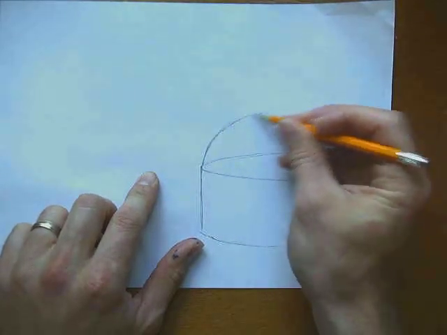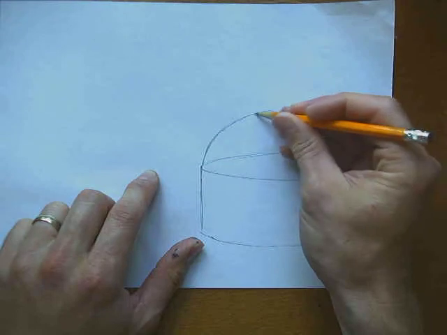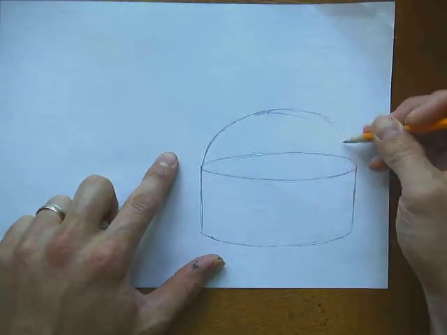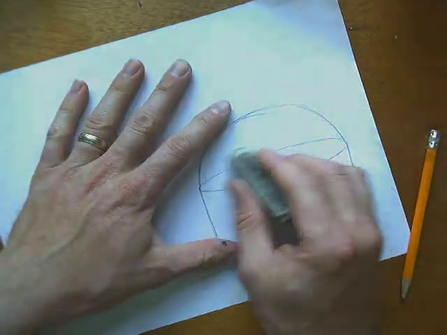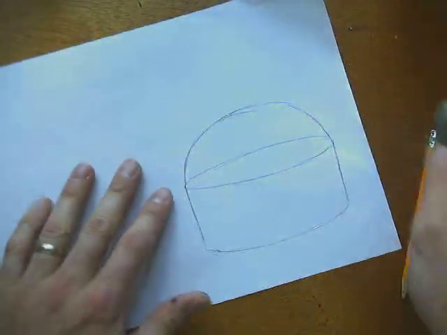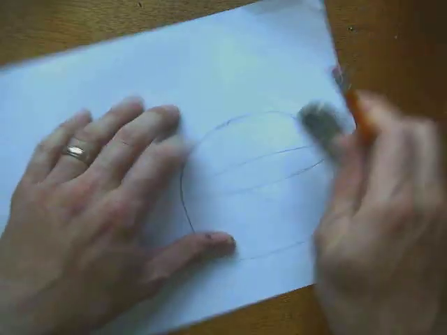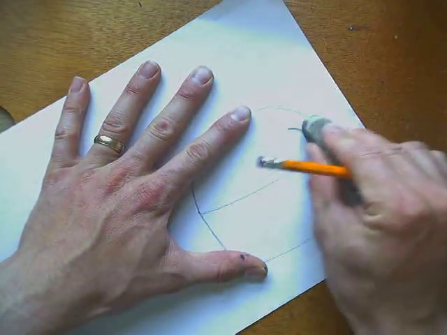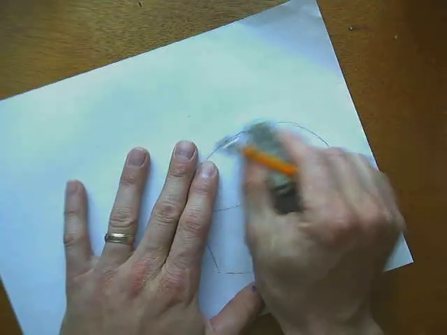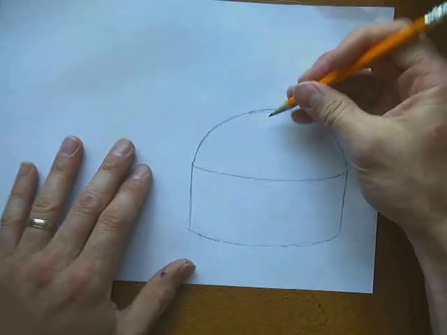So what I'm going to do is I'm going to add a dome to my building. So there's going to be my dome, and I'm going to erase that back part of my cylinder because my dome is not going to be transparent.